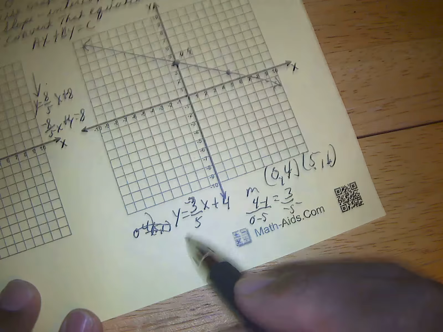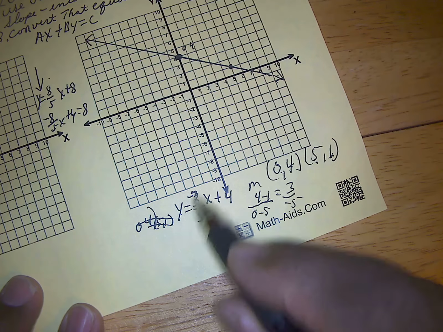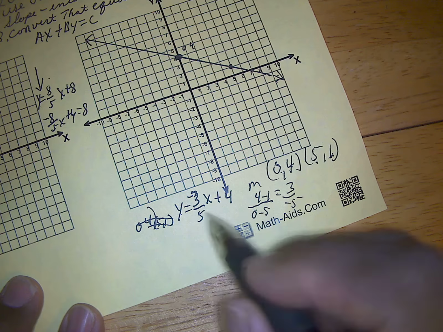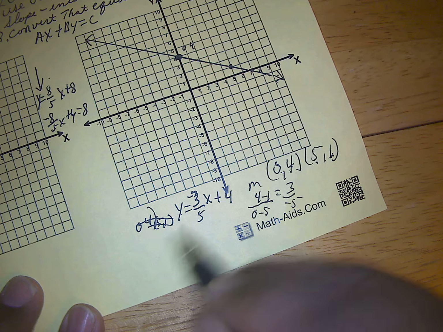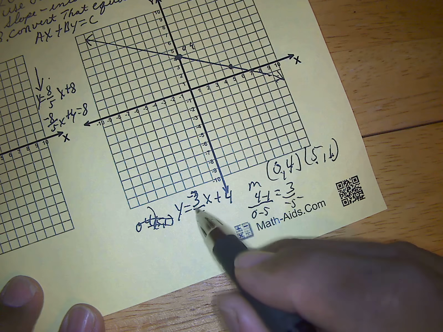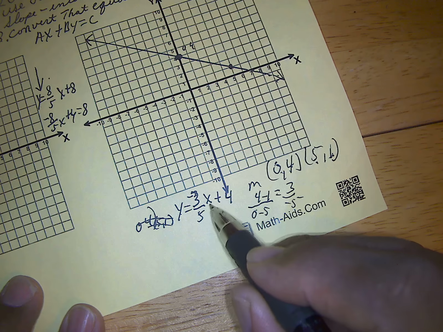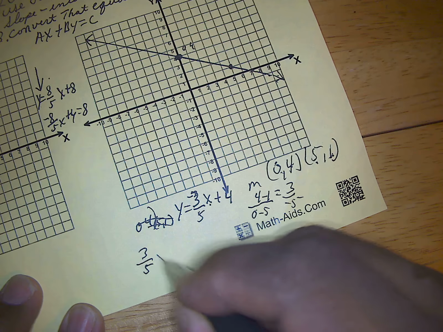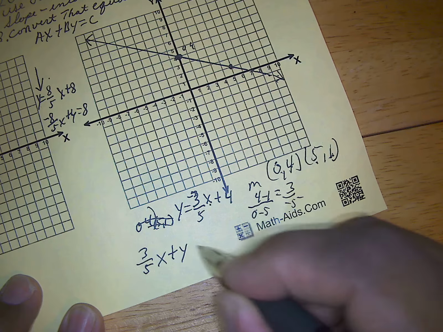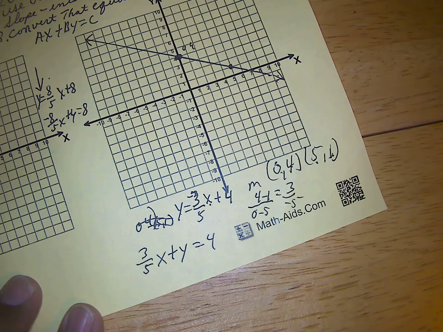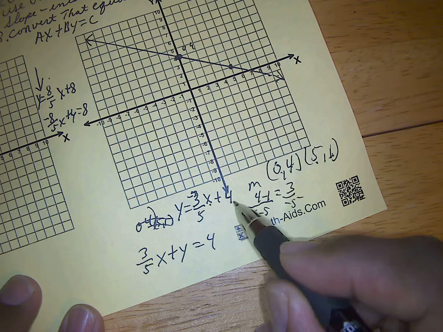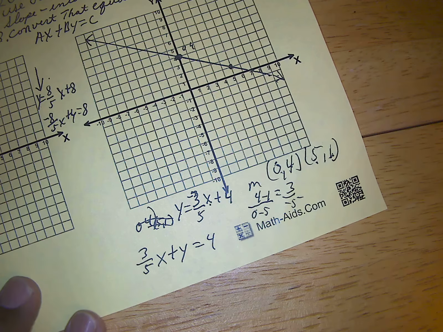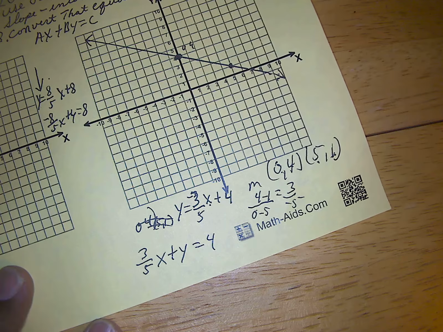Now, I have this: y equals negative 3 fifths x plus 4. Remember, in standard form, it's something x plus something y equals the constant. So if it's negative 3 fifths x over here, it's going to be positive over there. So it becomes 3 fifths x plus y equals 4. Slope-intercept, standard form. Just like that. And that's all you had to do. Too easy. 4 minutes to explain the whole thing.